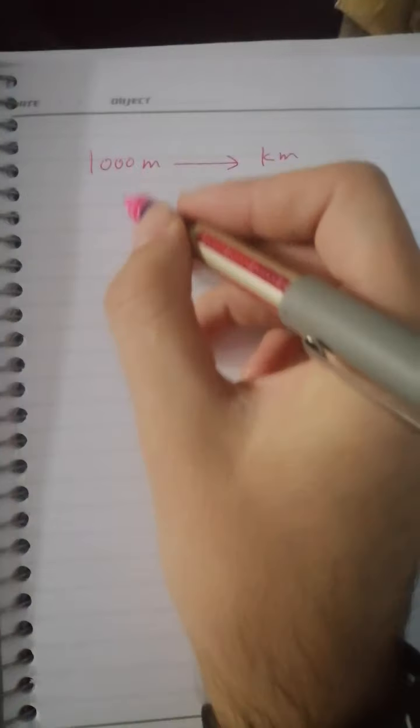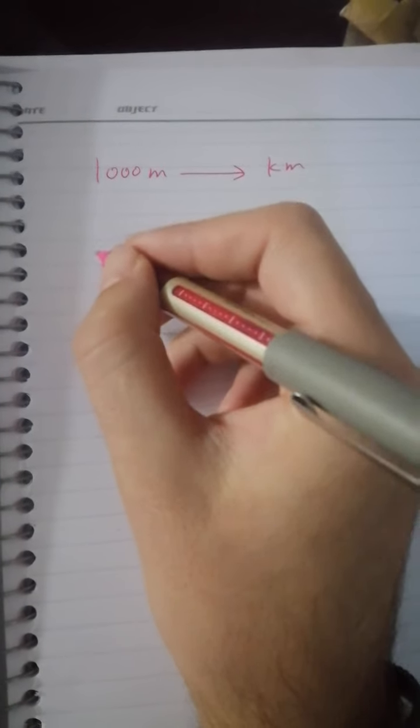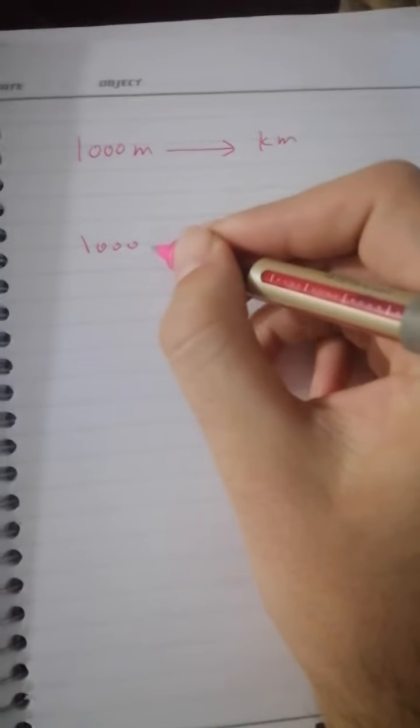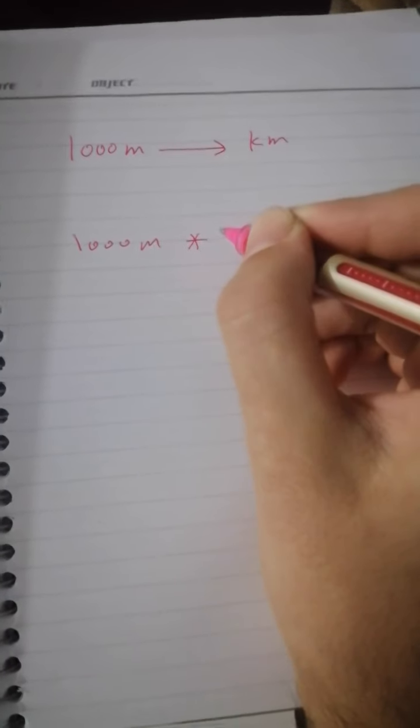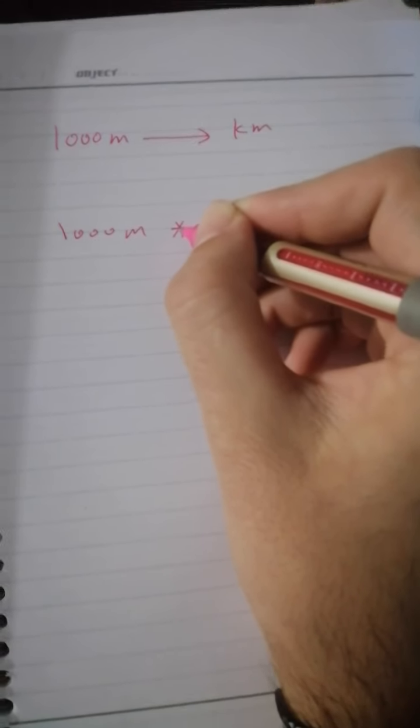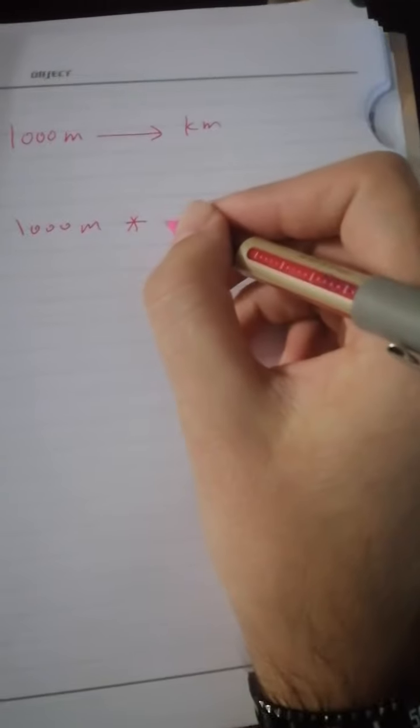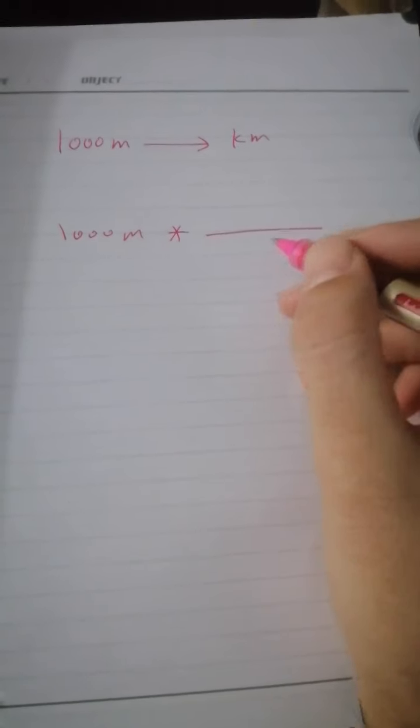How am I going to do that? First I'll start with the input. I've got 1000 meters multiply by. Now a lot of students write down equal here, but that's not true. You should write down multiply and then you will make a division.